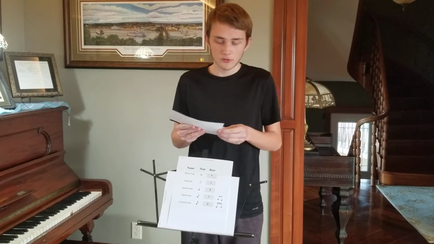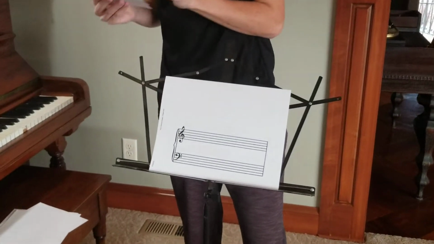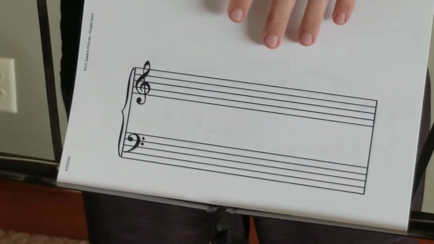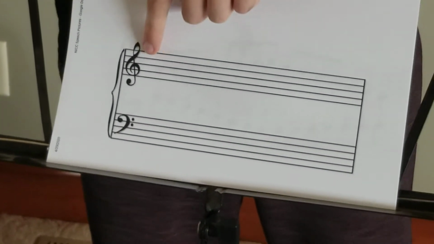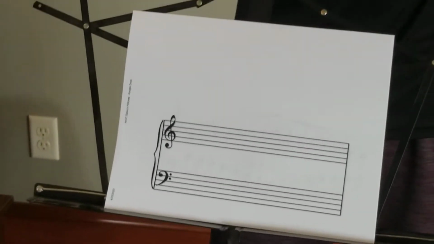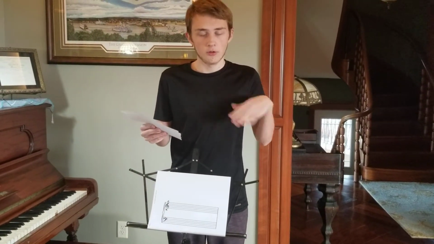To represent pitch, the music staff is used. The piano uses the full or grand staff. It uses the treble and the bass clef. Now most instruments don't use the full grand staff because they're either all high or all low notes.